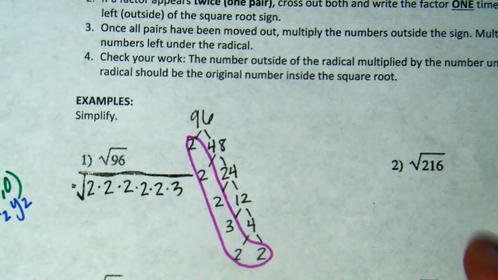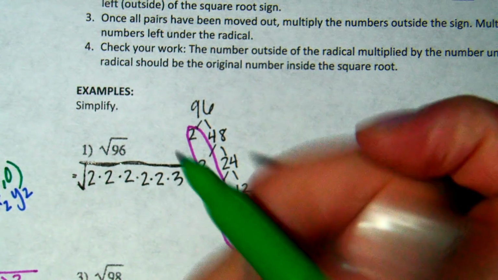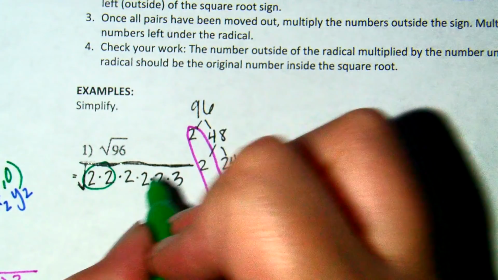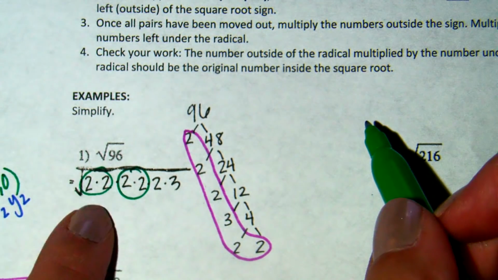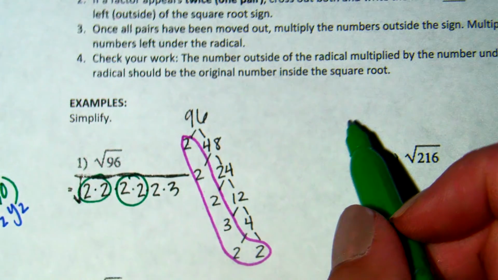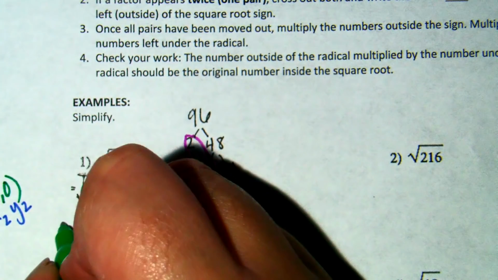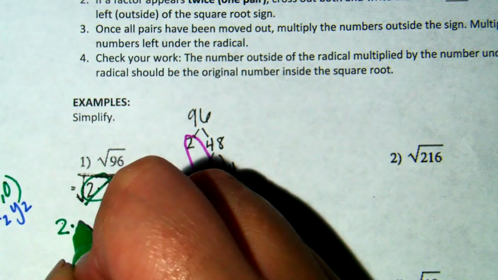Now, step number 2 to simplify radicals, if a factor appears twice. Let's go ahead and find all the pairs of 2's. So I have 2 pairs of 2's. Cross out both and write the factor one time to the left. So I'm going to cross out this and write it out here, and cross out this and write it right here.